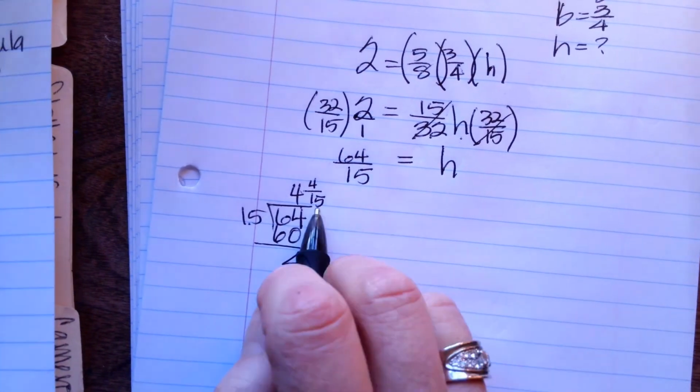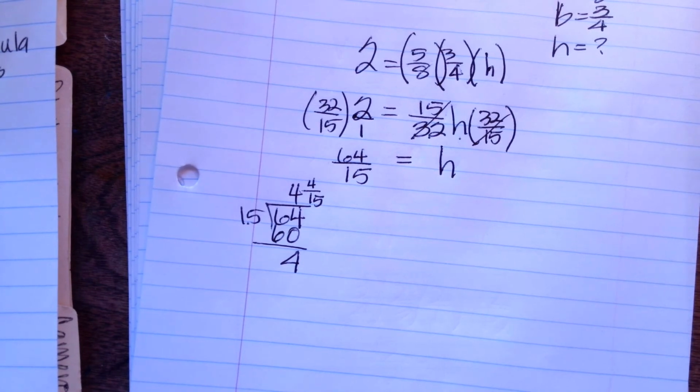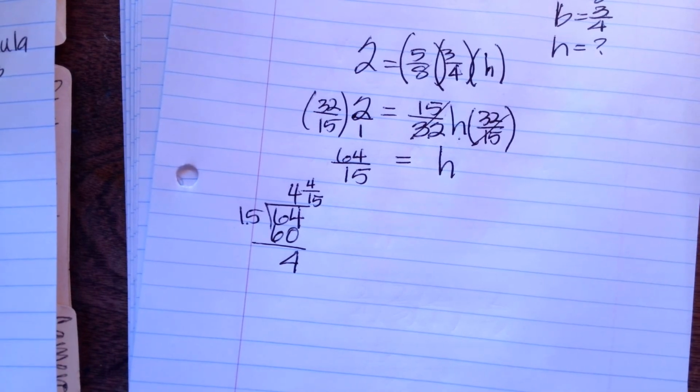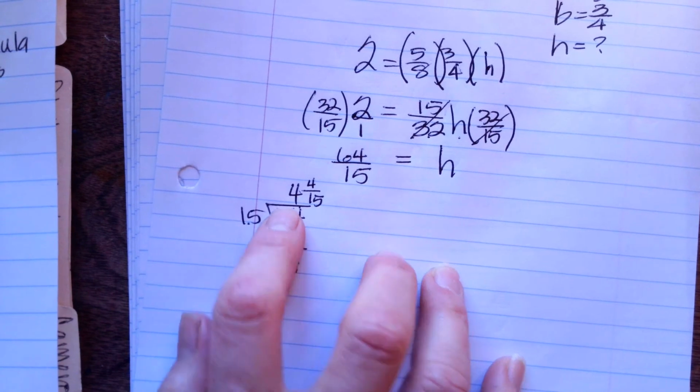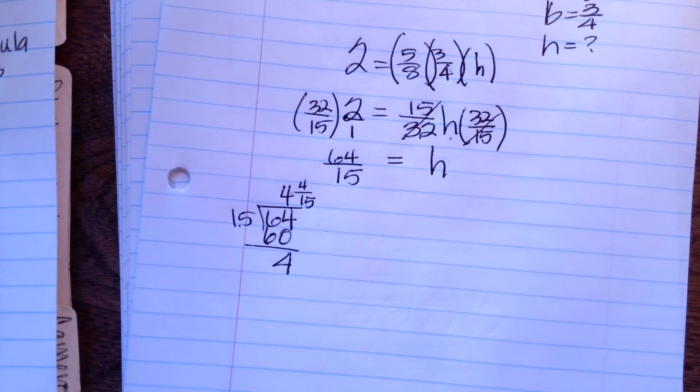Sometimes, if dad is cutting something, suppose he took a strip of wood and wanted to put it in a doorway, and your doorway was 4 feet, it could be 4 feet and 4/15 inches, so he would cut a piece that was in between 4 feet and 5 feet. So this answer doesn't have to equal a whole number. It could be a mixed number or a decimal.